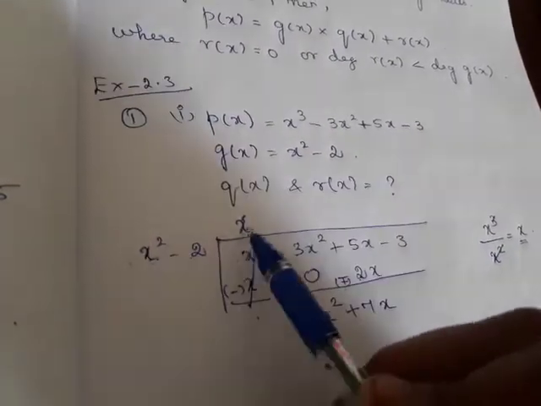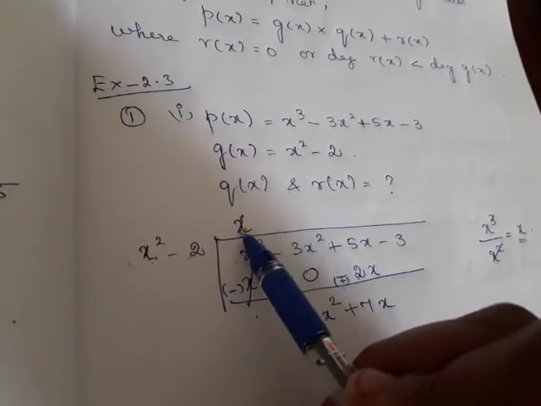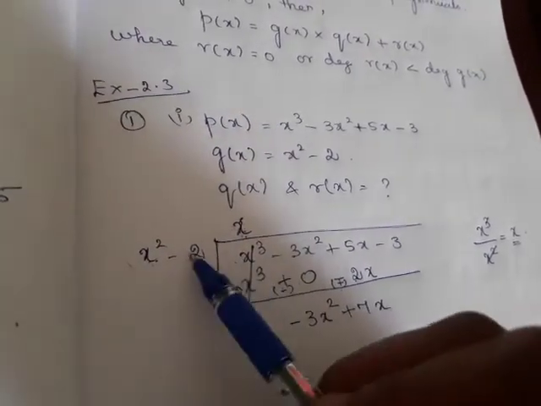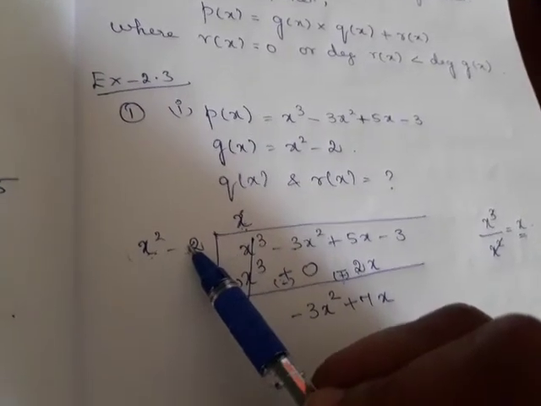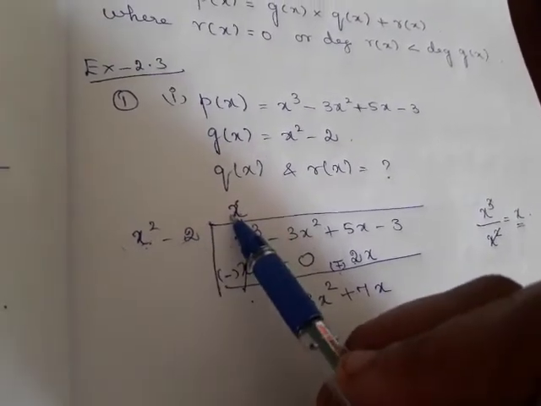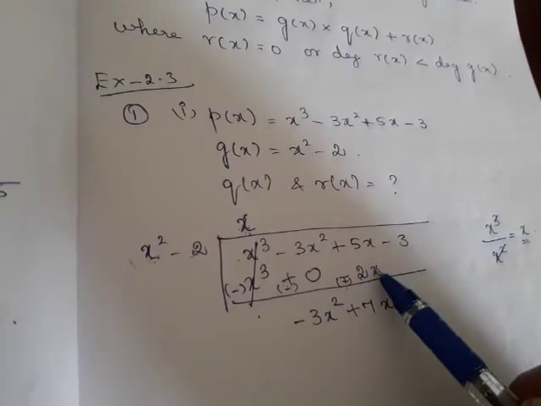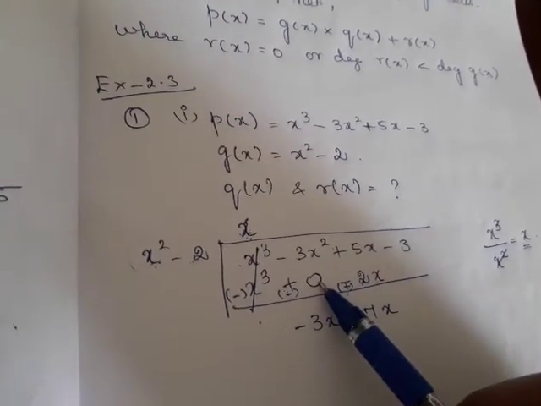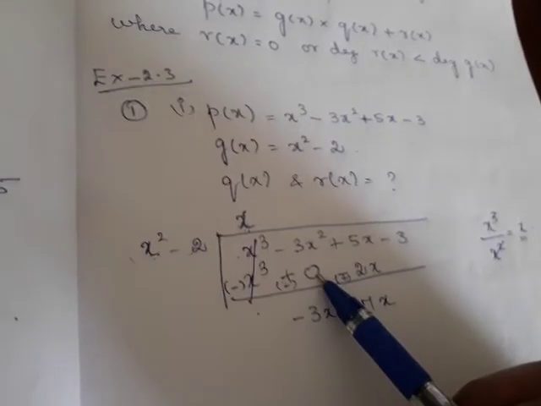Now multiply each and every term of your divisor with the first term of the quotient. x into x square is x cube, minus 2, along with the sign only you should multiply. Minus 2 into x is minus 2x. Since it's an x term, we have written it under the x term. We don't have an x square term, so we have replaced it with 0.